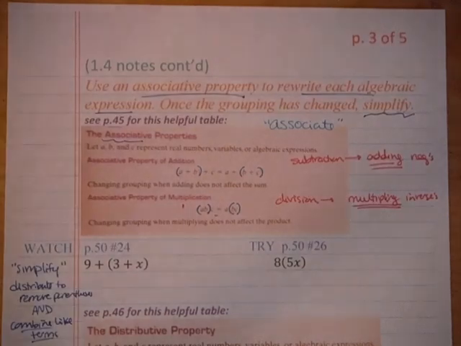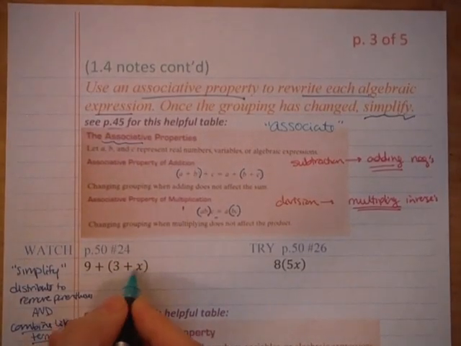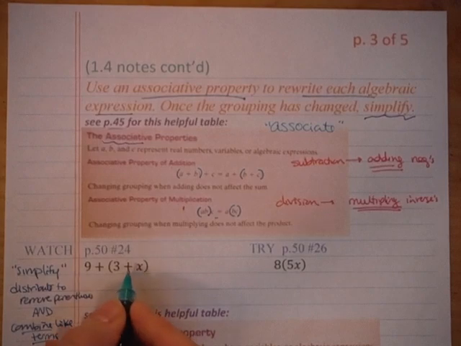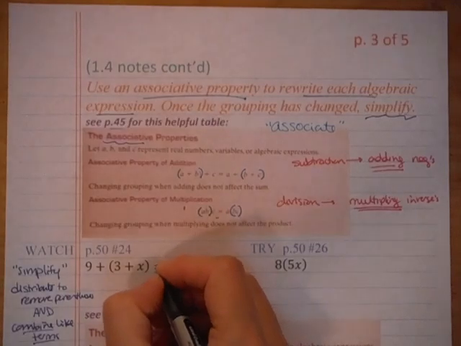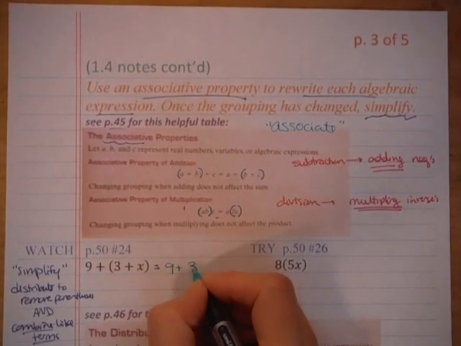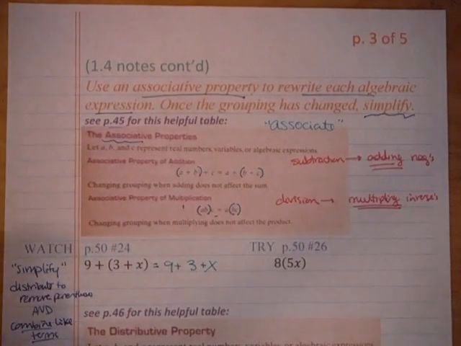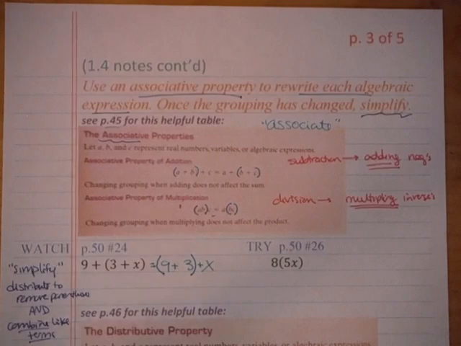So associative means that we're changing who the grouping is with, who we're going to go with first. Order of operations says I would need to add 3 plus x first. Since I don't know x, that doesn't get me anywhere. Okay, but the associative property says, hey, I don't have to add the 3 and x first.